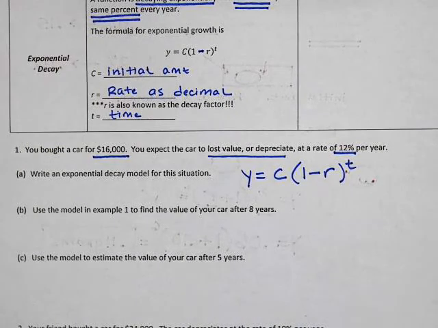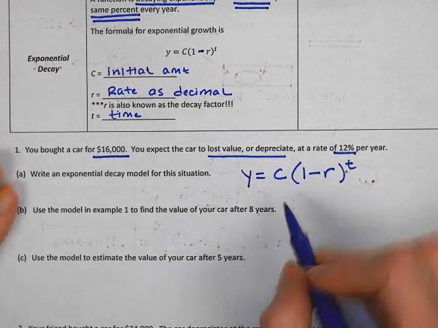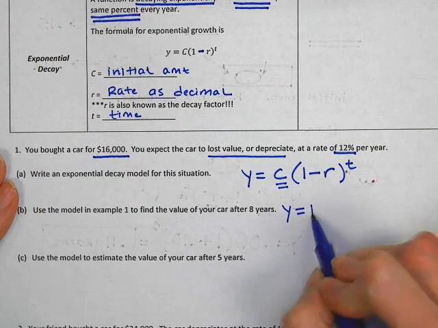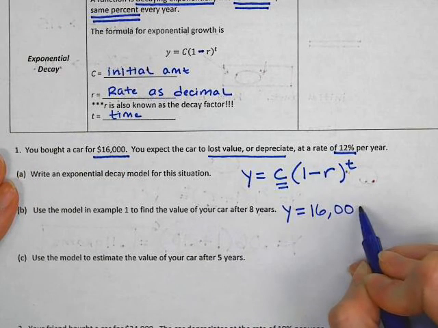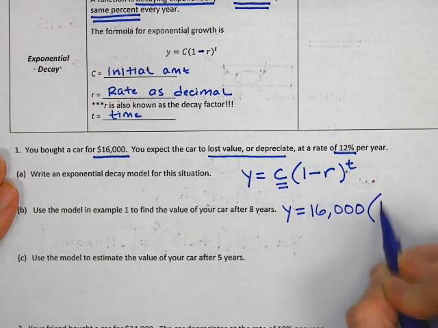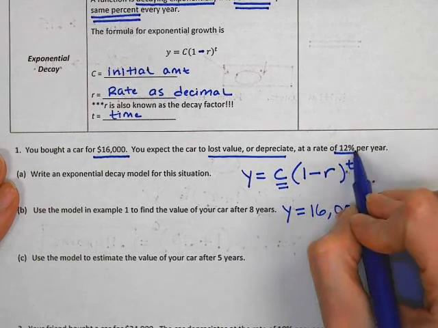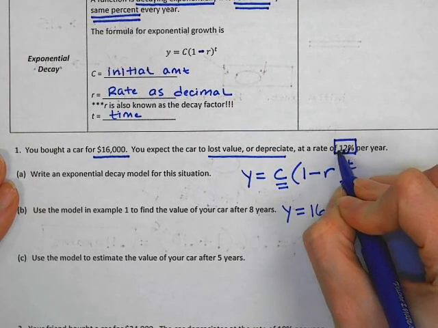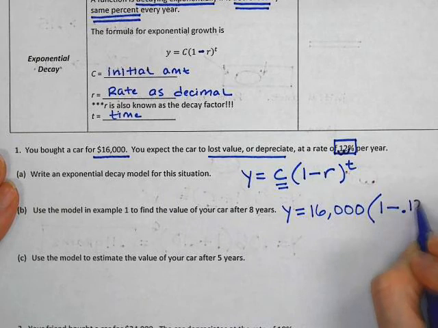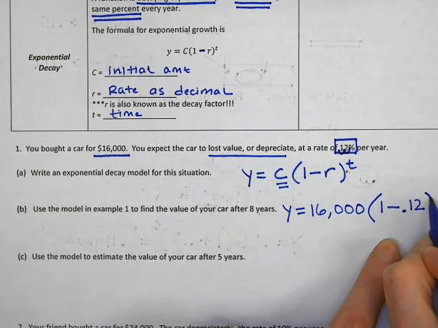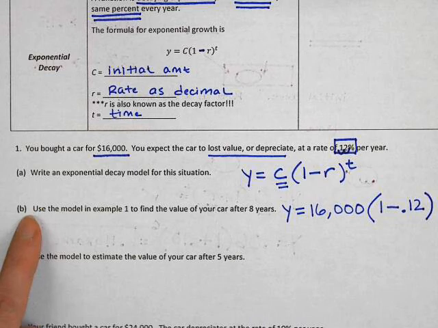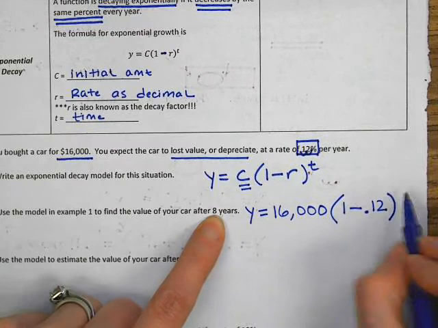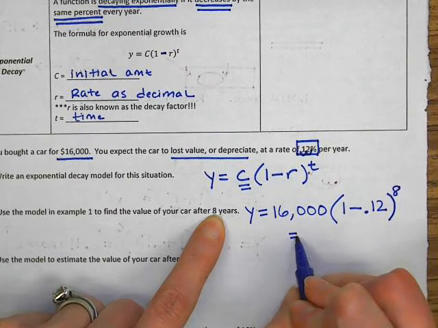All right, let's plug in what we have here. So starting value C is 16,000, right? That's how much it costs when you bought it. And then it's 1 minus R, where R is 12%, but remember you have to turn it into a decimal by moving it 2 spots, so 0.12. And then we're raising it to the, let's do part B first. Find the value after 8 years. So T is going to be 8 for part B.